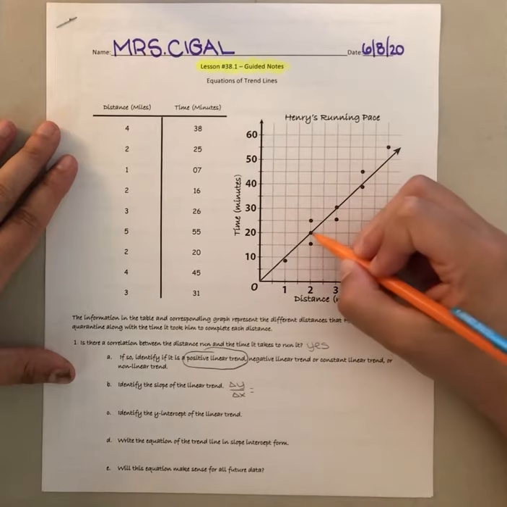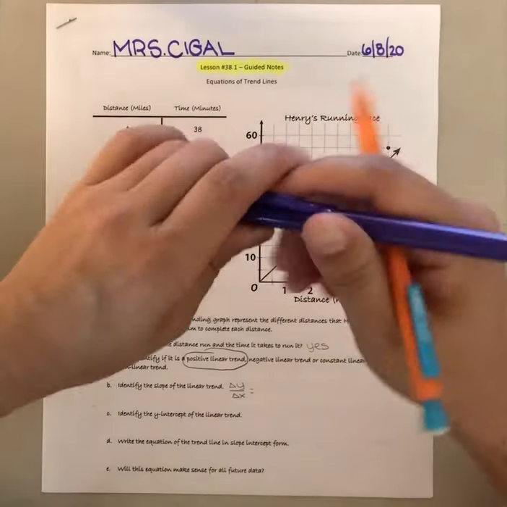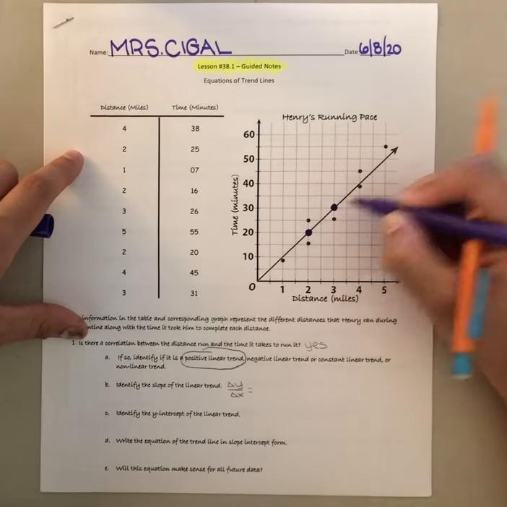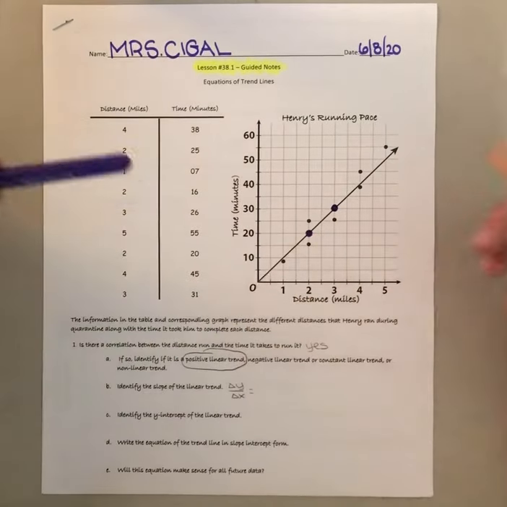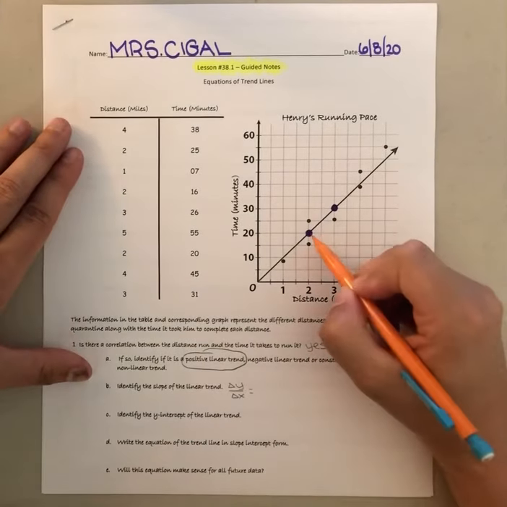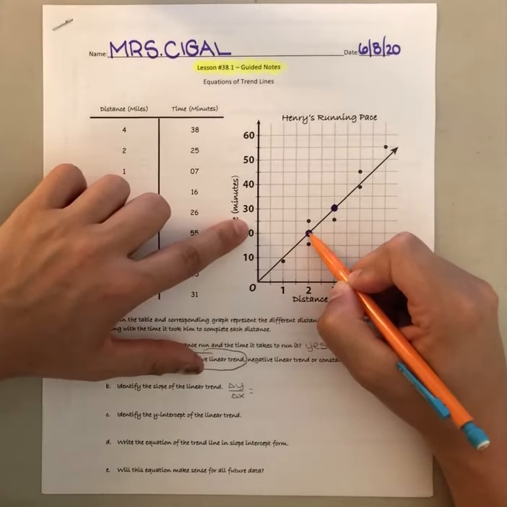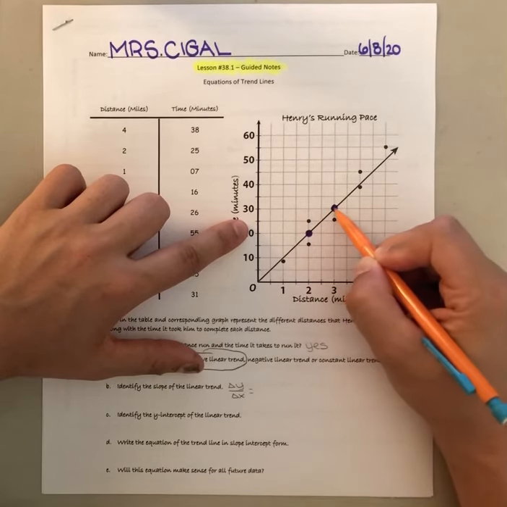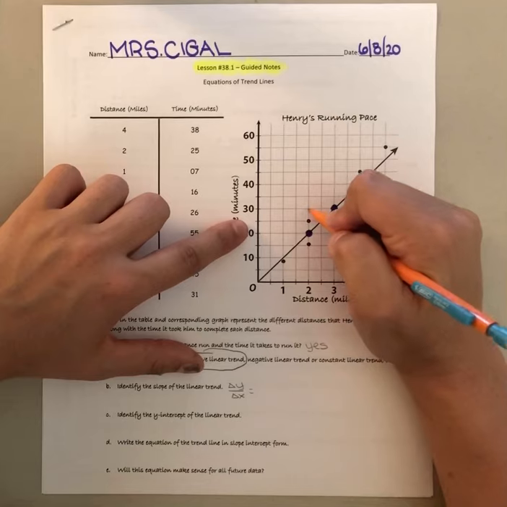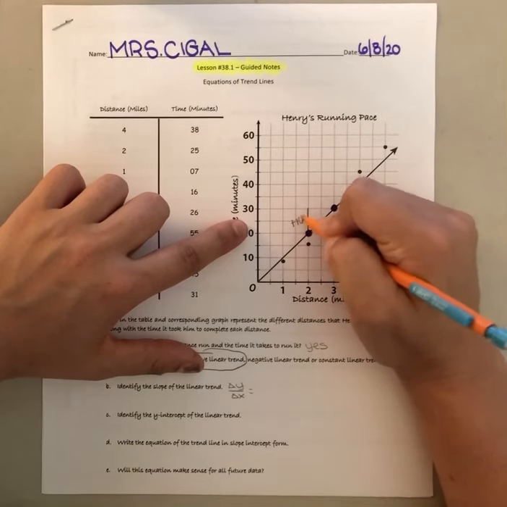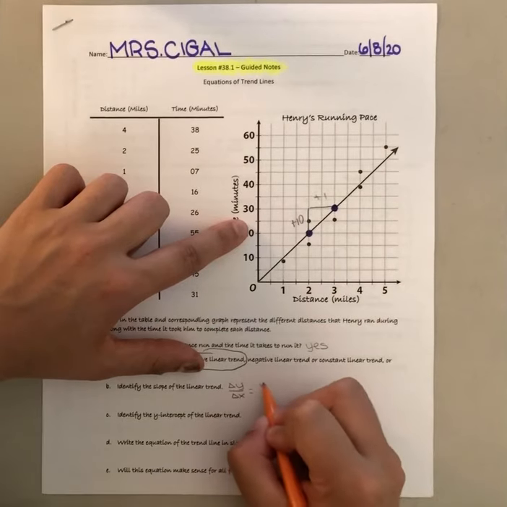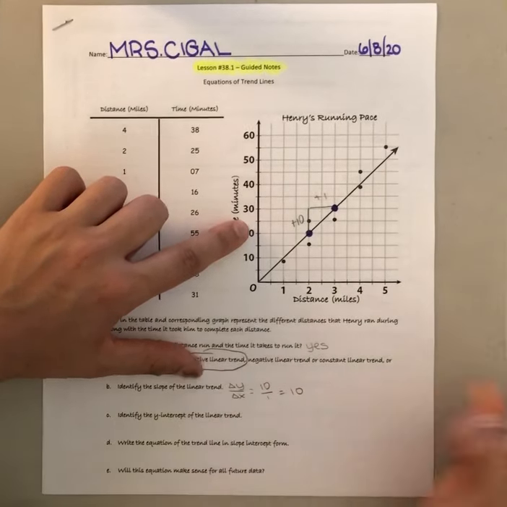Maybe that means you pick, let's say, this one and this one. That would be pretty accurate. I could find the slope between those 2 points a couple of ways. I could just count on the graph. Remember, this is going up by 5s. So up 5, 10, and over 1, right? So if I go up 10 and over 1, that would make my slope 10 over 1, which is 10.